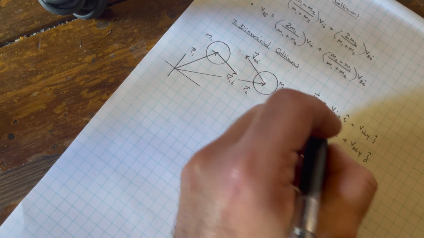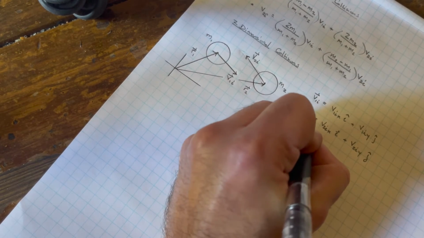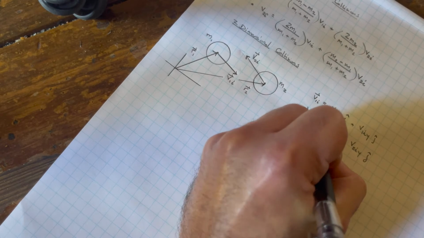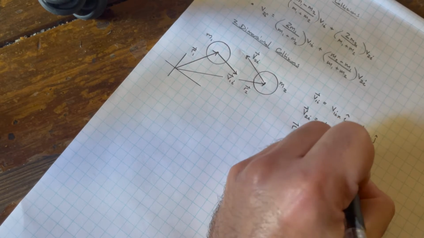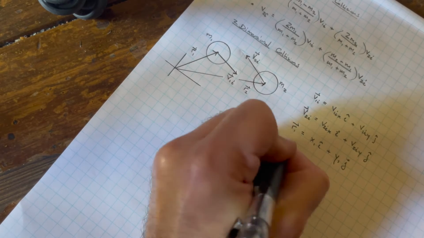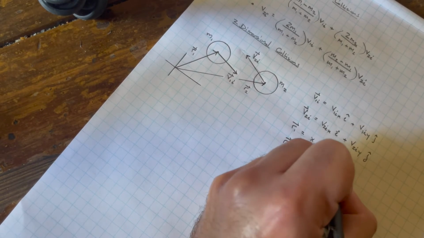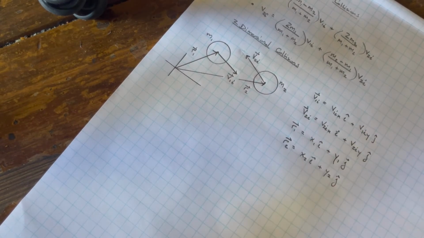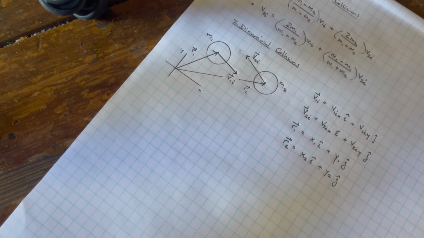And again, the position vectors themselves are two-dimensional, so r1 is equal to some x1 in the i hat plus some y1 in the j hat. r2 is equal to some x2 in the i hat plus some y2 in the j hat.